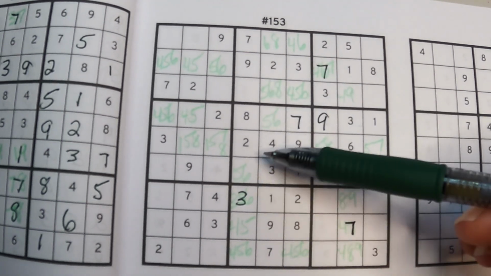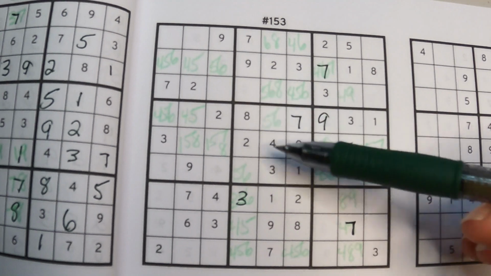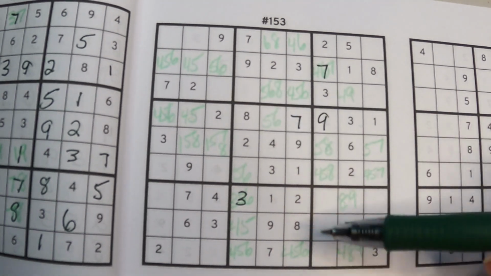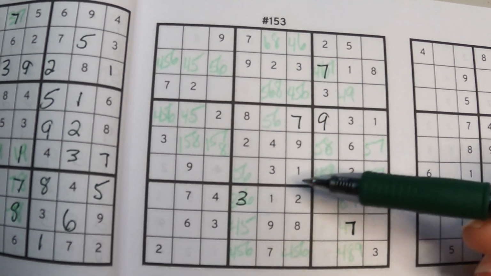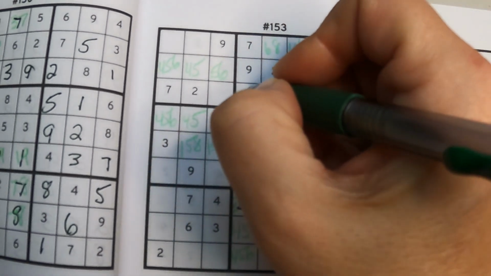If we look at this column, we're missing 1, 4, 5, 6, and the 1 can't be here or here or here. So this must be our 1.